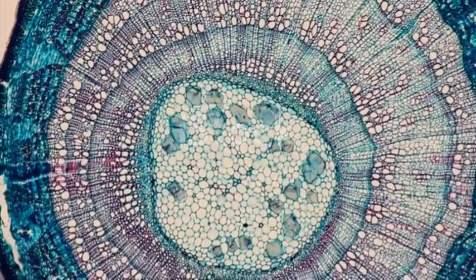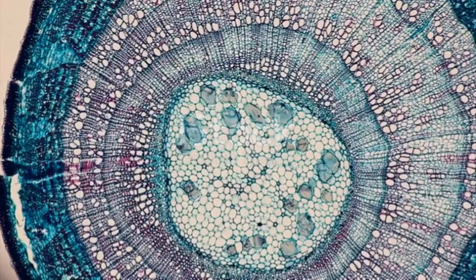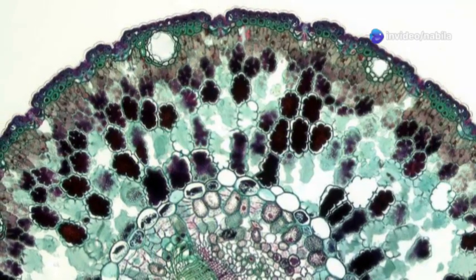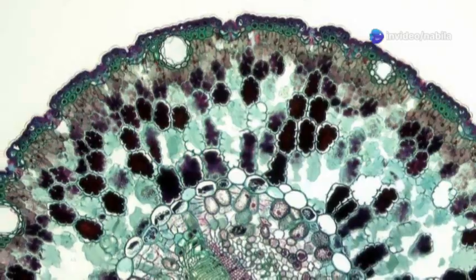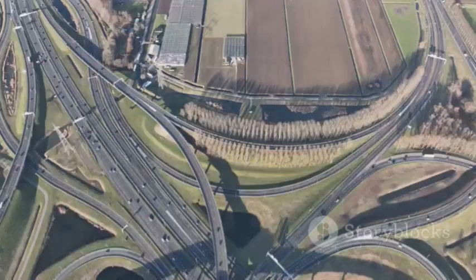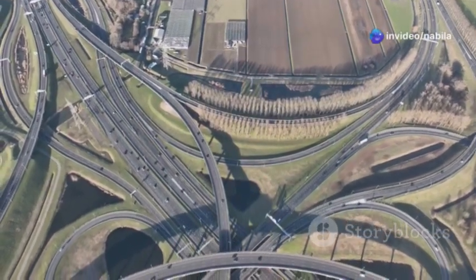In monocot stems, you'll notice that vascular bundles, those crucial channels for water and nutrient transportation, are scattered throughout. Think of it as a chaotic yet efficient network. On the other hand, dicot stems have vascular bundles neatly arranged in a ring. It's like a well-organized highway system, making it easier for the plant to grow thicker and stronger.